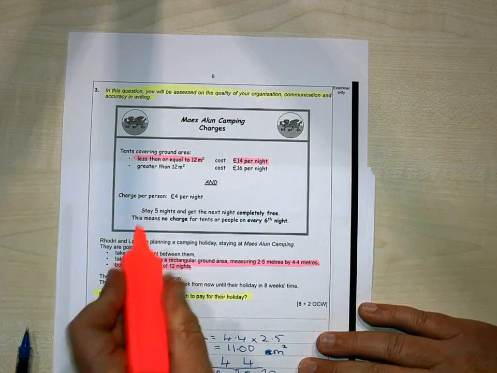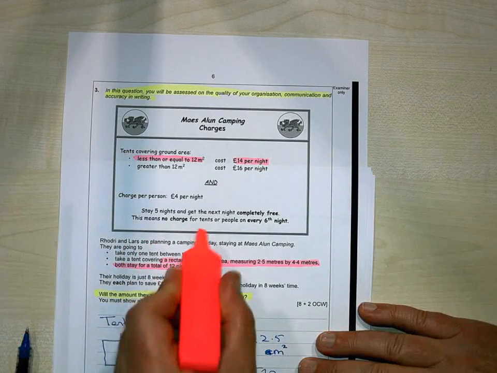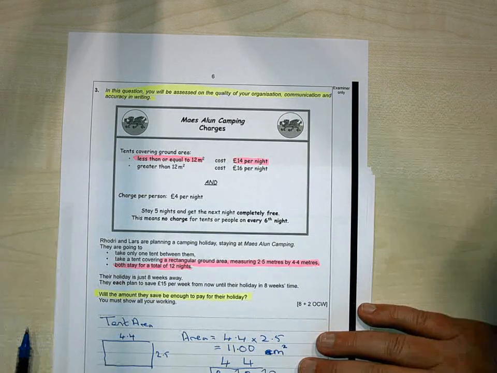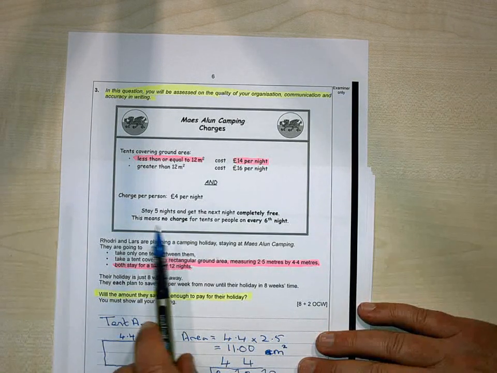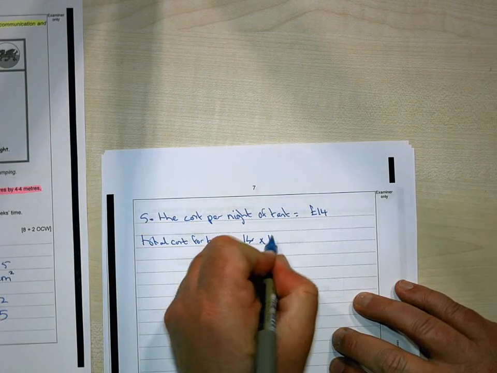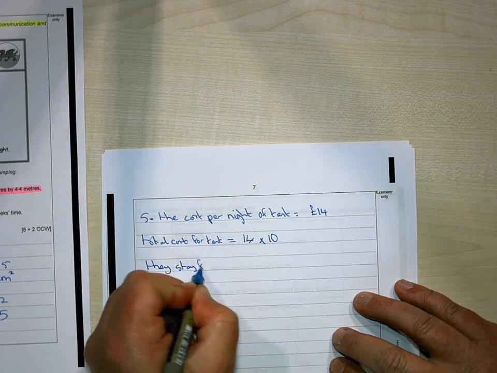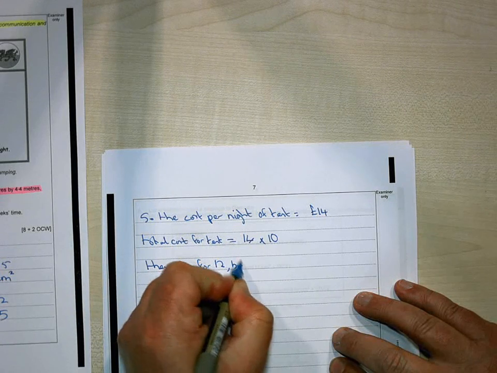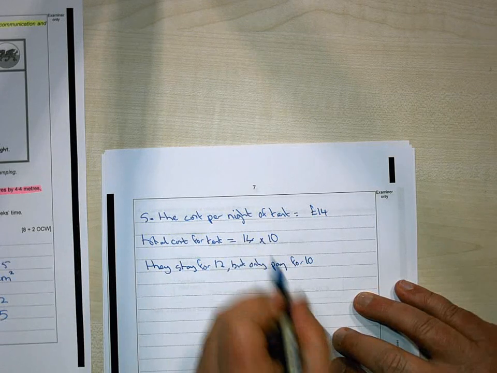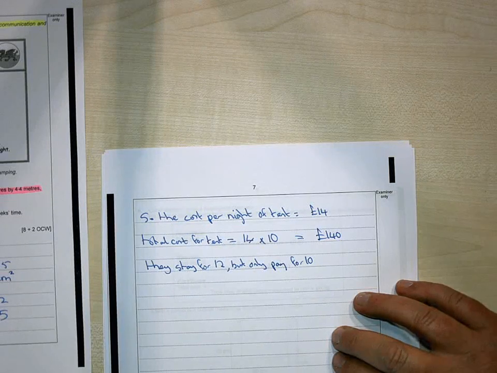But there's an offer. They stay 5 nights and get the next night completely free. This means no charge for tents or people on every 6th night. So although they're staying for 12, they only pay for 10. So that's why it's 14 times 10, which is £140.